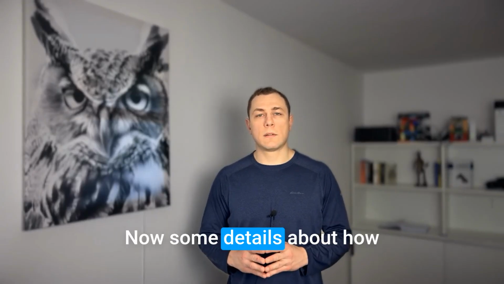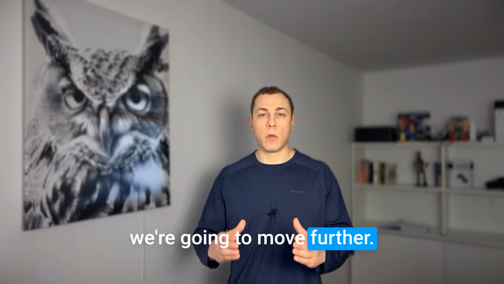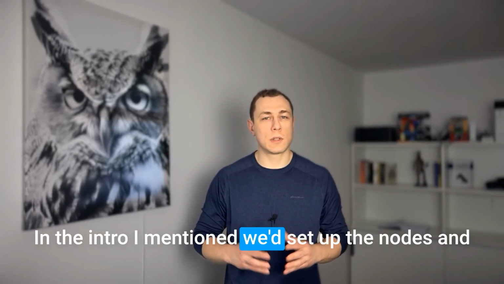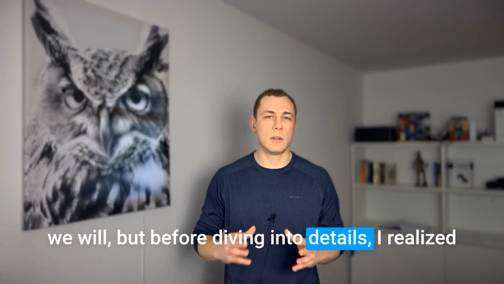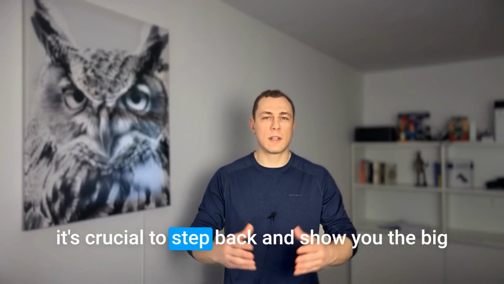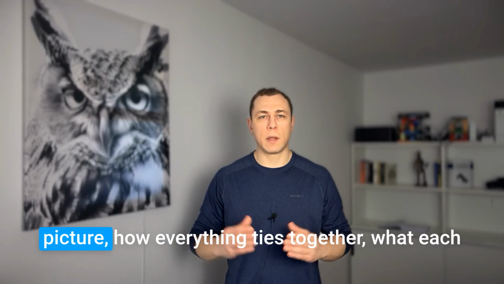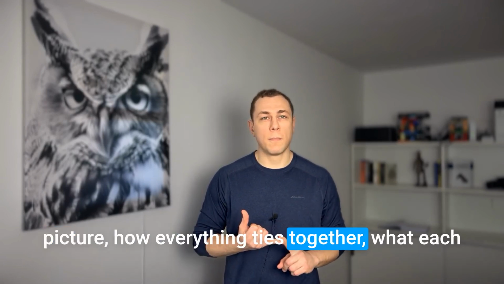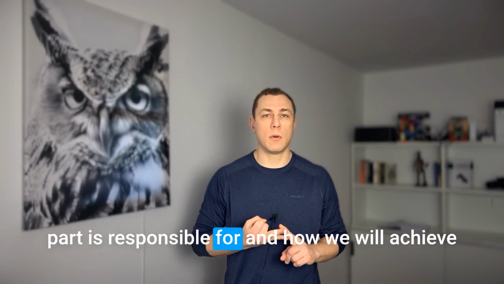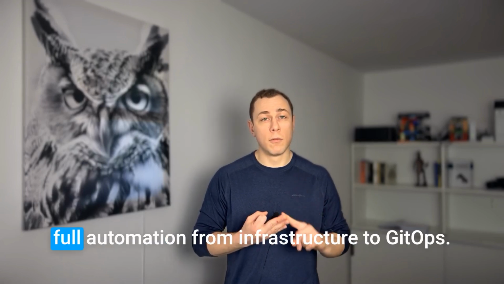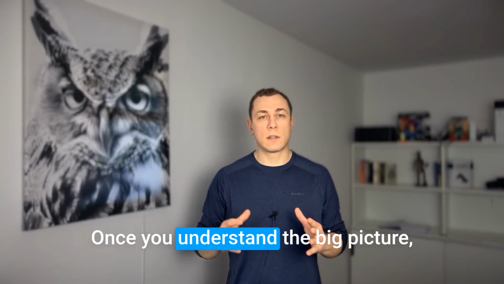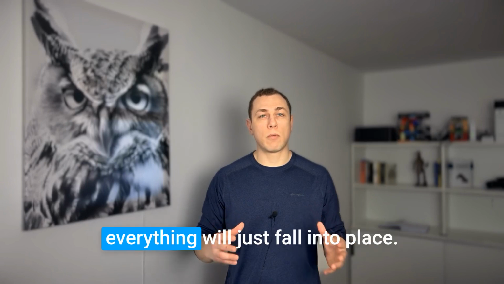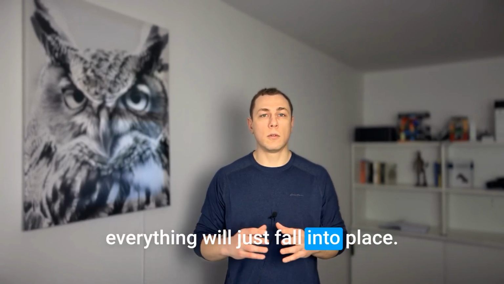Okay, now some details about how we're going to move further. In the intro, I mentioned we'd set up the nodes, and we will. But before diving into details, I realized it's crucial to step back and show you the big picture. How everything ties together, what each part is responsible for, and how we will achieve full automation from infrastructure to GitOps. Once you understand the big picture, everything will just fall into place.